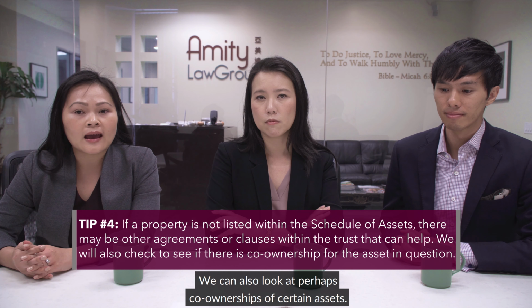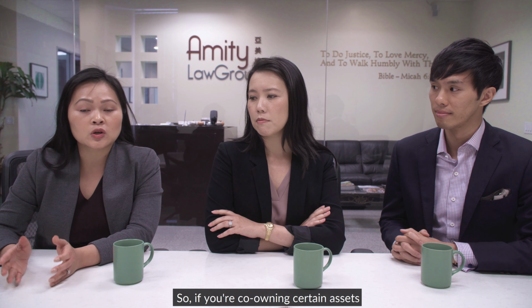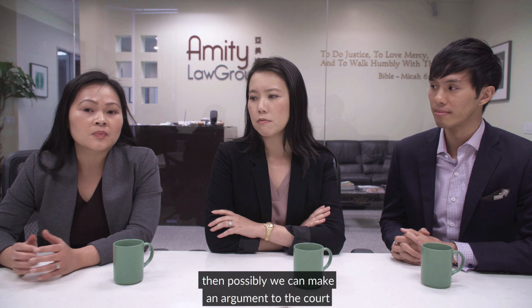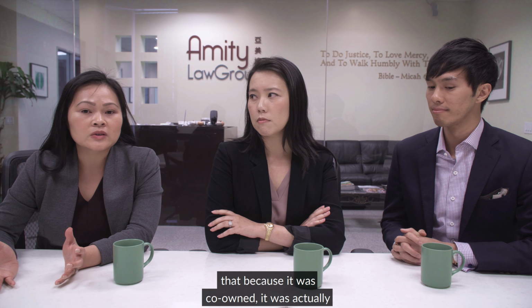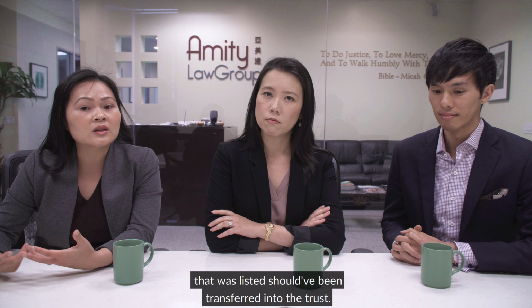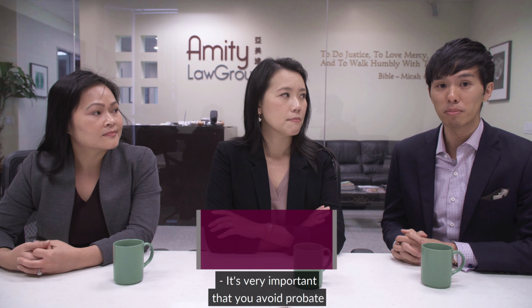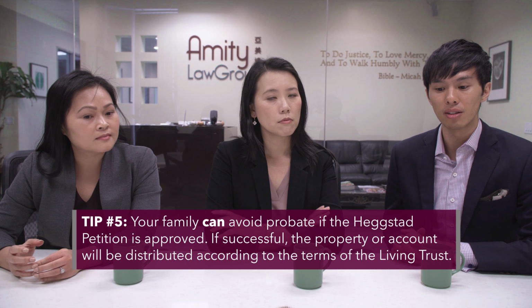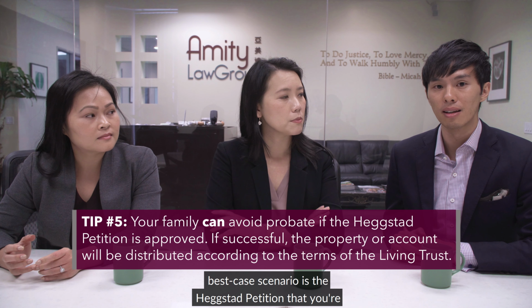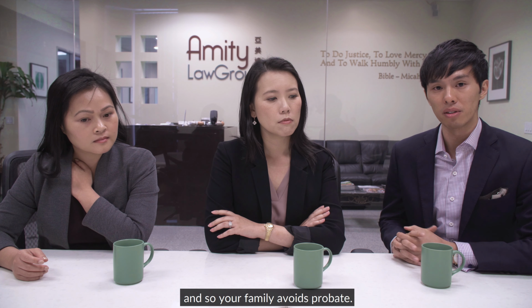We can also look at perhaps co-ownership of certain assets. If you're co-owning certain assets, then possibly we can make an argument to the court that because it was co-owned, it was actually a community asset, and all the community assets that were listed should have been transferred into the trust. It's very important that you avoid probate by having your petition granted. And so the best case scenario is that the Heggstad petition you submit to the court is granted, and so your family avoids probate.